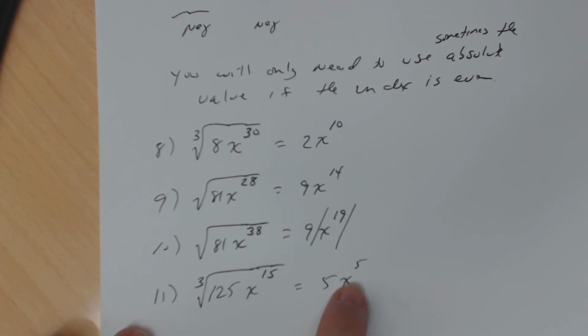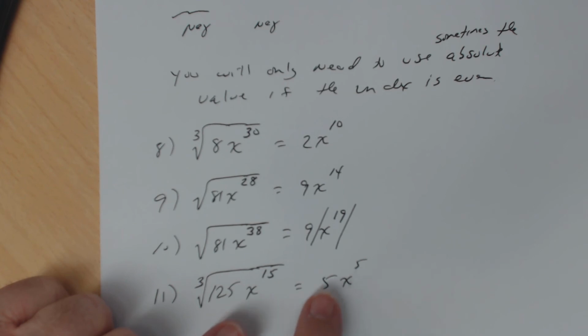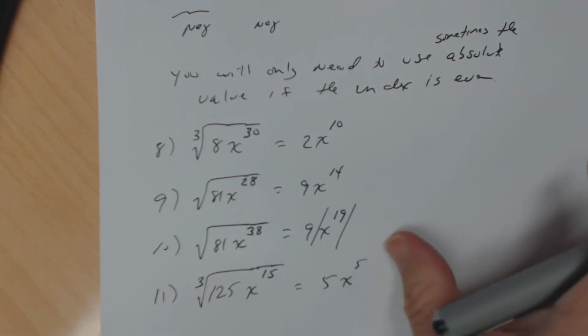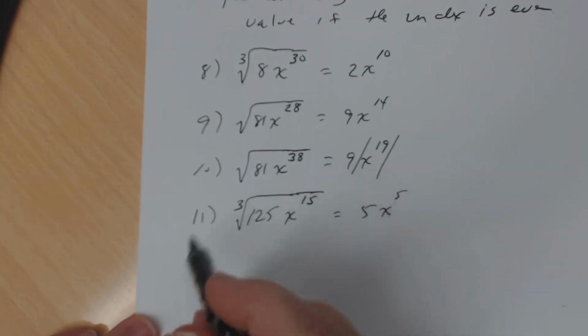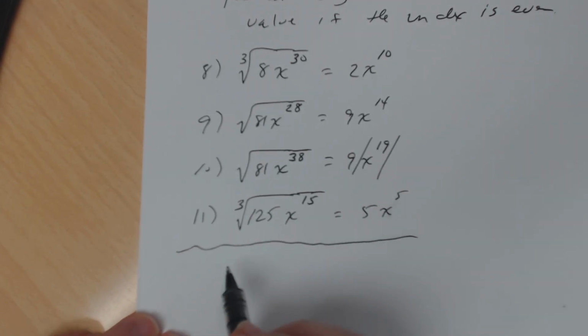Here, a negative raised to an odd power is negative. A negative times a positive number is still negative. So whatever negative value you plug into x, you're going to see that this side is going to be the same thing as this side. Okay? All right, now, one more thing we need to mention is this.